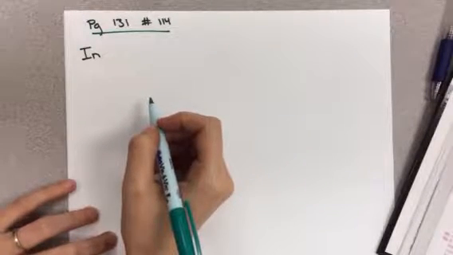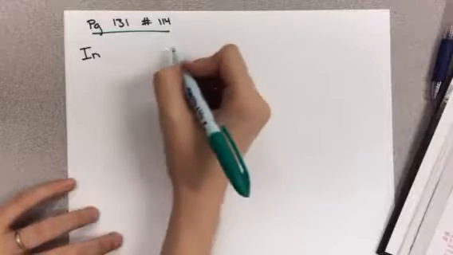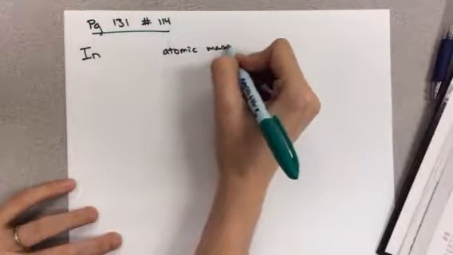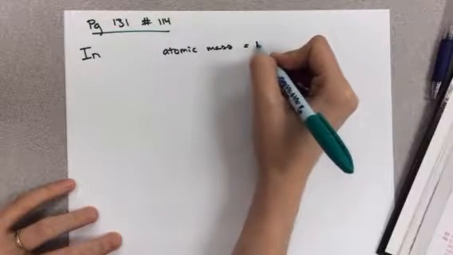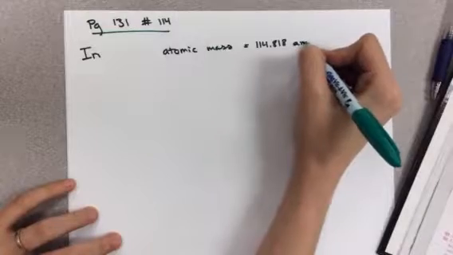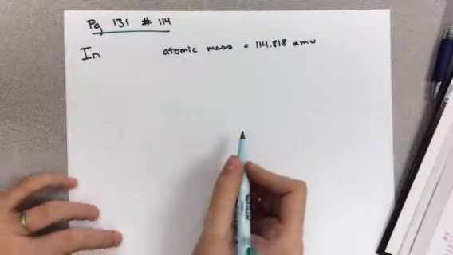Indium has two naturally occurring isotopes, and the atomic mass that is given to you is 114.818 AMU. Now, we're given one isotope.